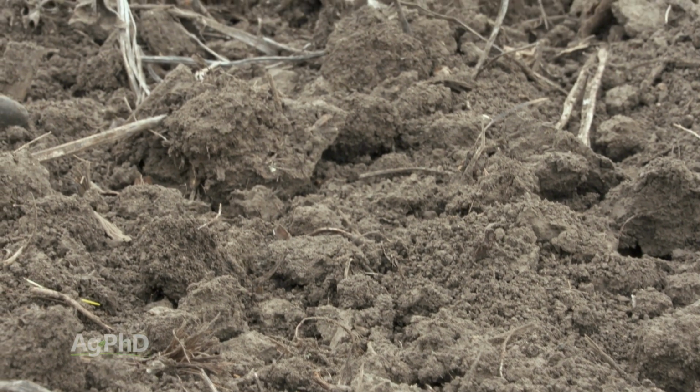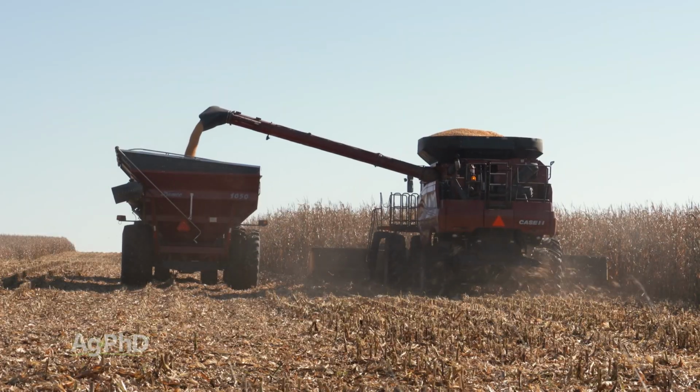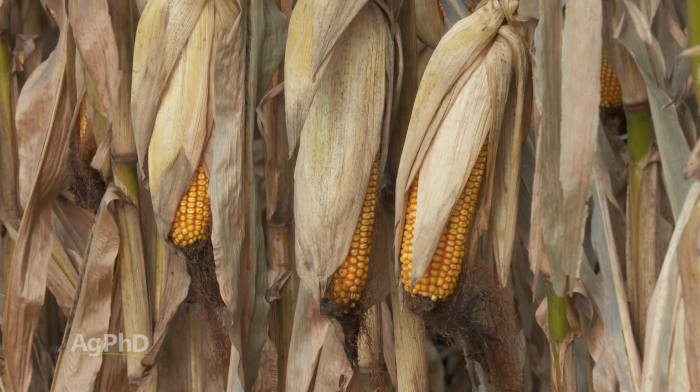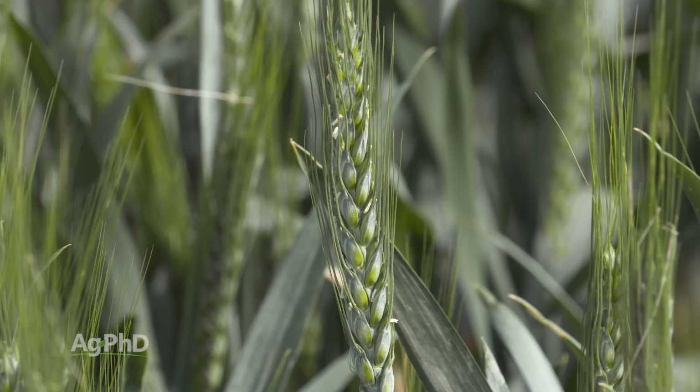Let's say we're in the 4-to-1 ratio, or maybe we're 20-to-1 or 30-to-1. What happens is our yields start going down, especially in corn. But zinc is very important in soybeans, in wheat, in any crop that's out there. It's just that corn typically takes the most.